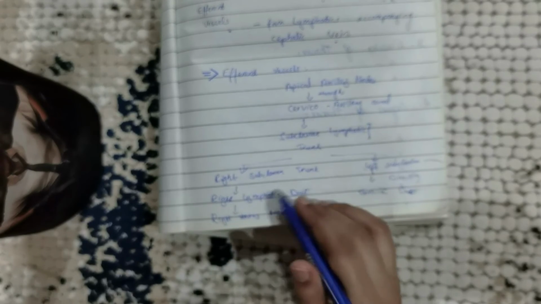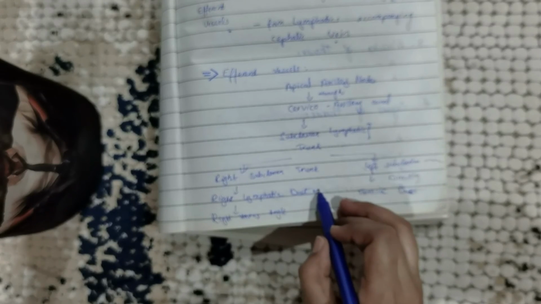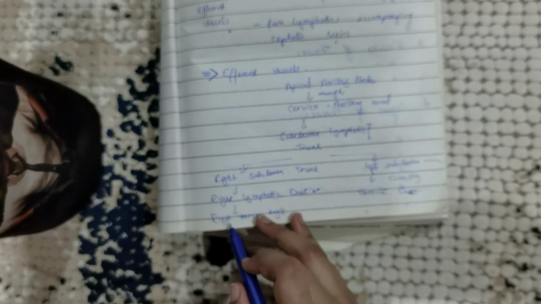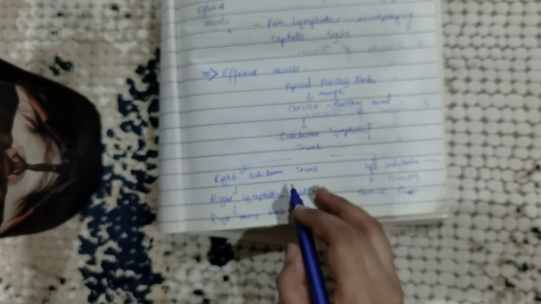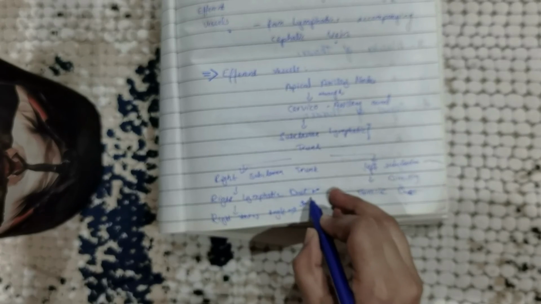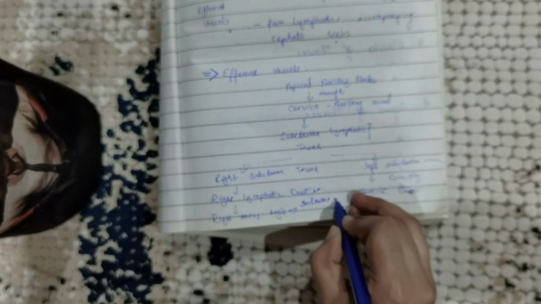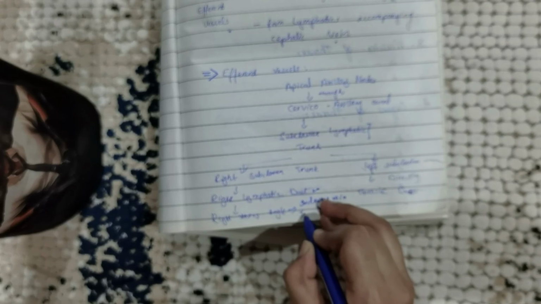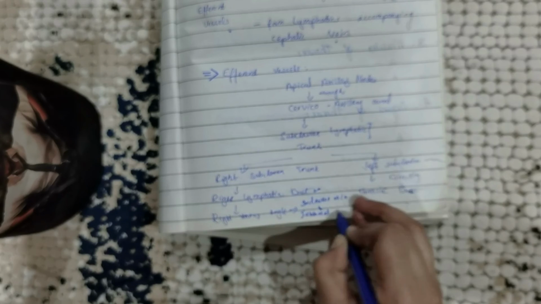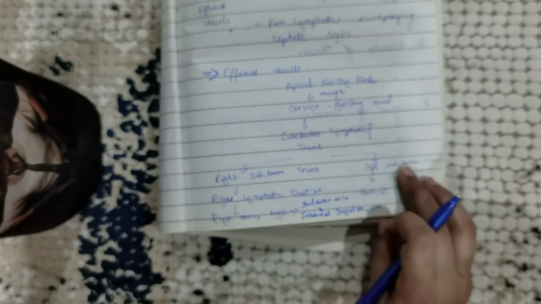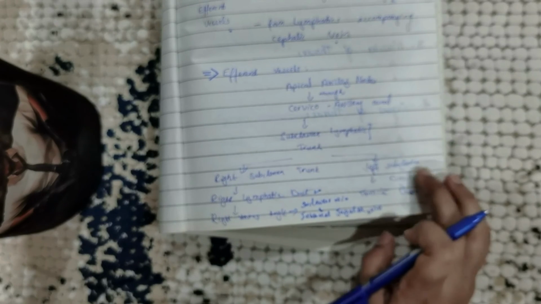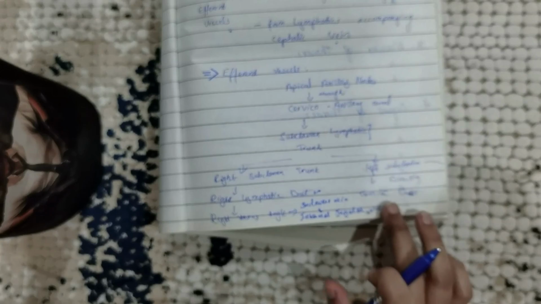The right subclavian trunk drains within the right lymphatic duct, which drains into the right venous angle. Right venous angle is just at the junction of the subclavian vein and the internal jugular vein, whereas the left subclavian trunk drains directly within the thoracic duct.